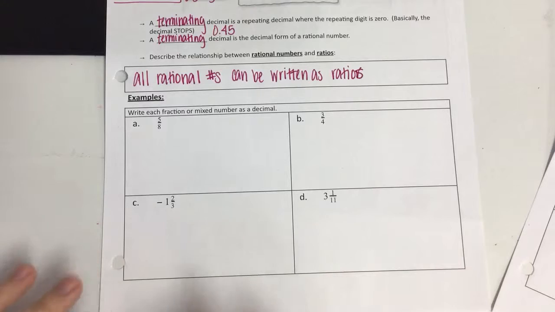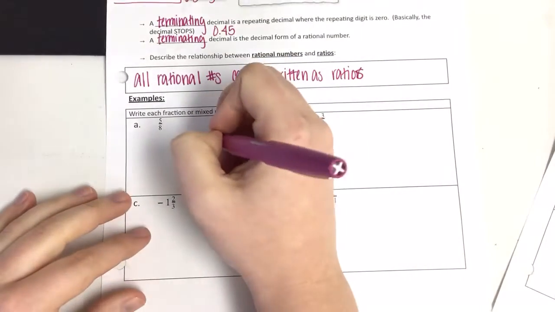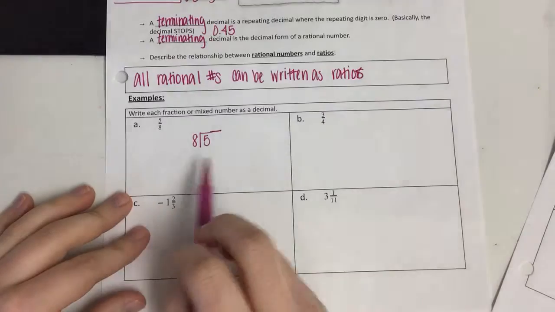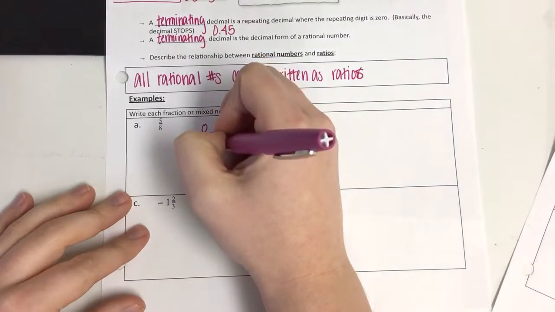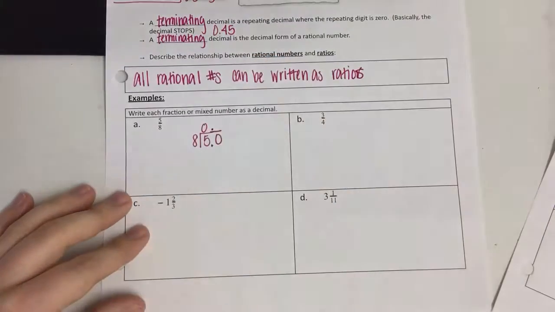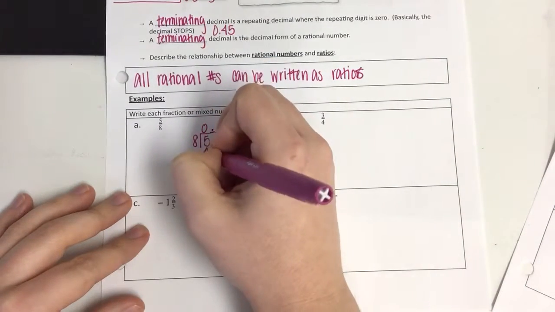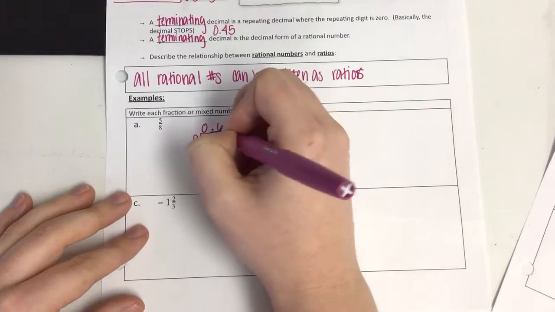So our first example is a review, and it says to change each fraction or mixed number to a decimal. So to change 5/8 to a decimal, I'm going to do 5 divided by 8. We know that 8 goes into 5 0 times. So I put my decimal after my 5 and I add another 0. 8 goes into 50 6 times, and 6 times 8 is 48. So I'm left with a 2.